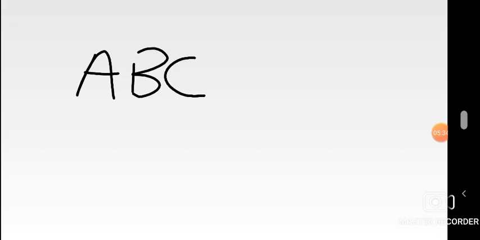So you have your A, B, C. Which other way can you rearrange this? You can also say A, C, B. Any other way? For A, that's it. Let's start with B now.